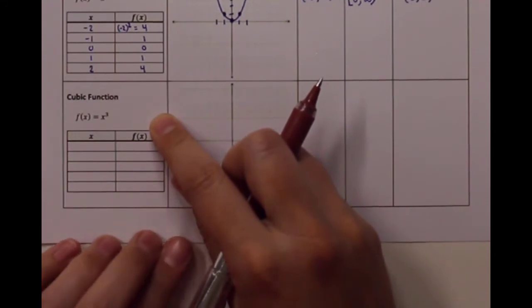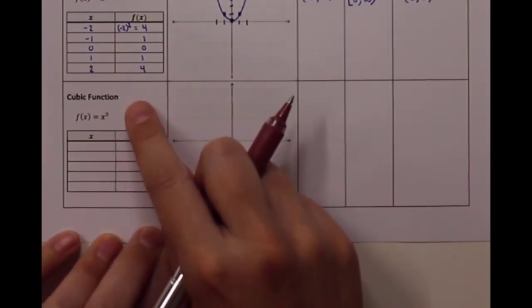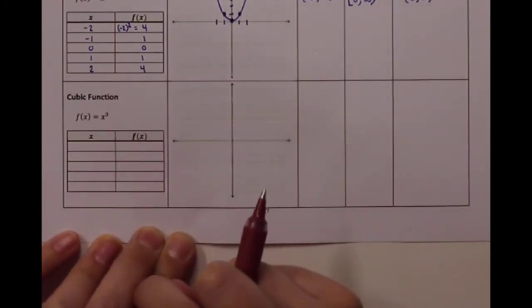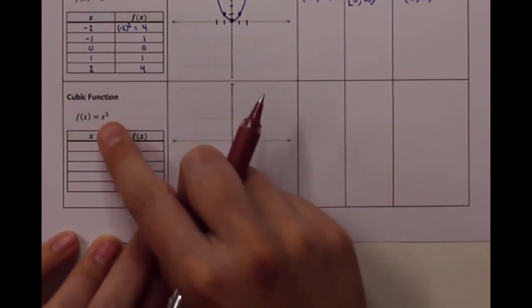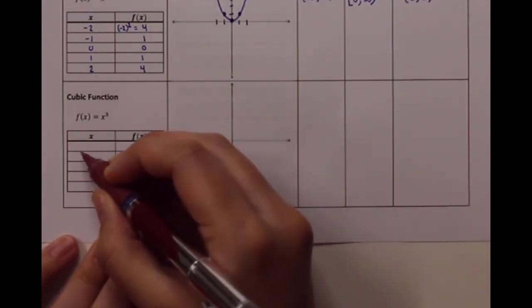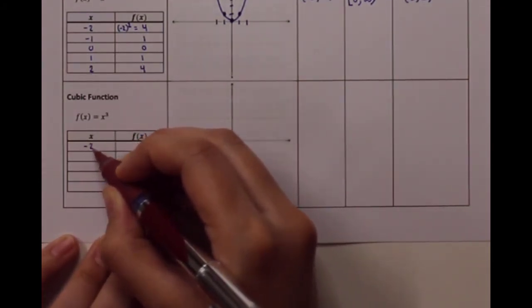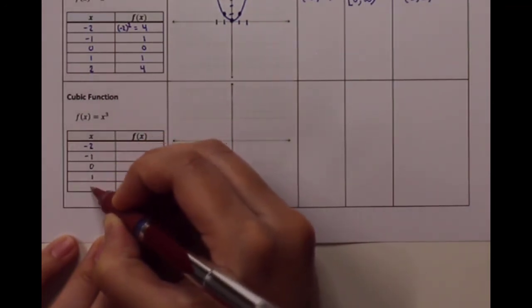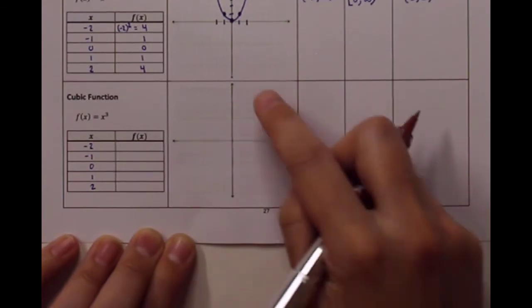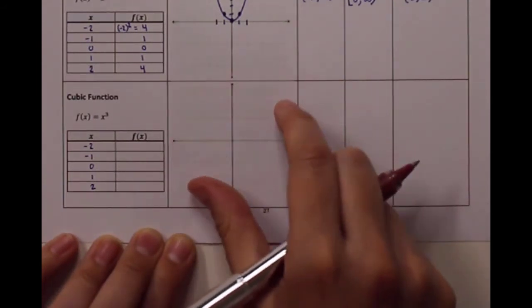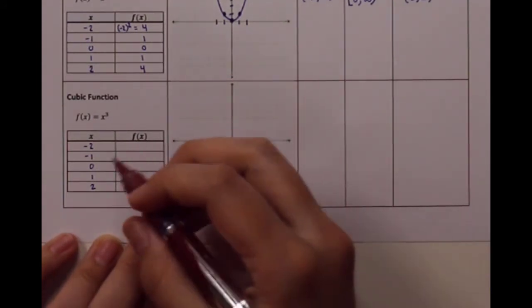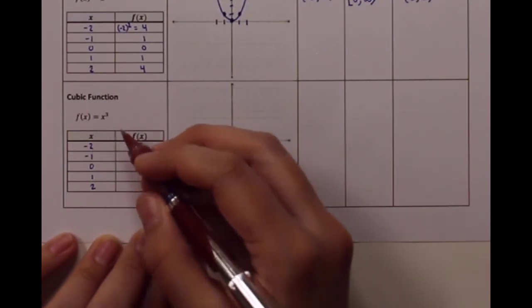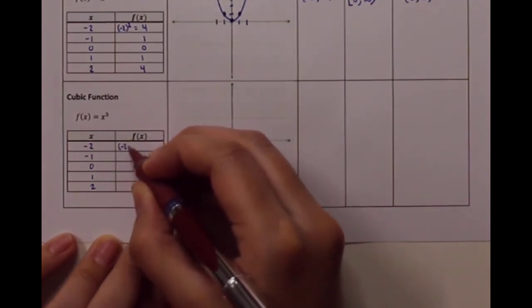All right, last one for this page, cubic function. This is when you have a third power on your variable. So I'm going to pick the same numbers, and you don't have to always pick these same numbers. I'm just doing it for some symmetry, especially because we have these small little grids we're working on. So -2 quantity cubed with my parentheses.